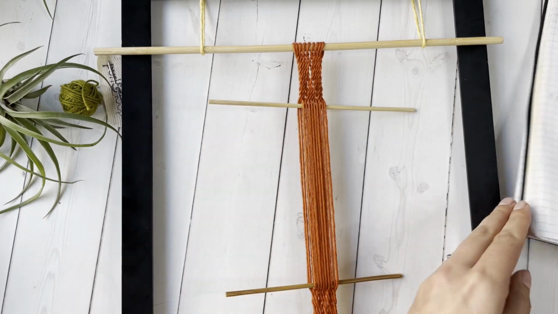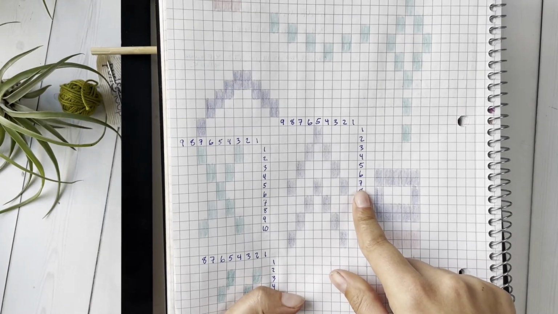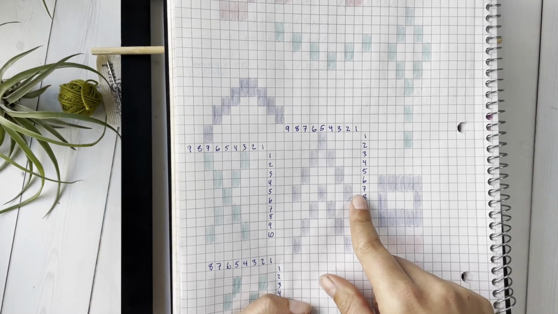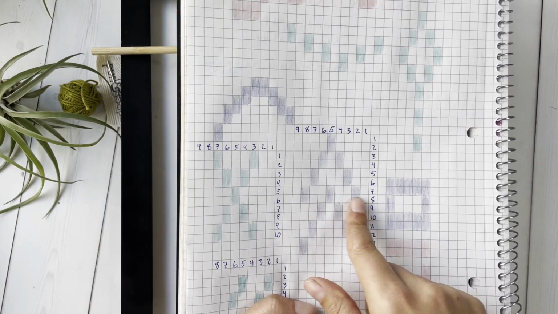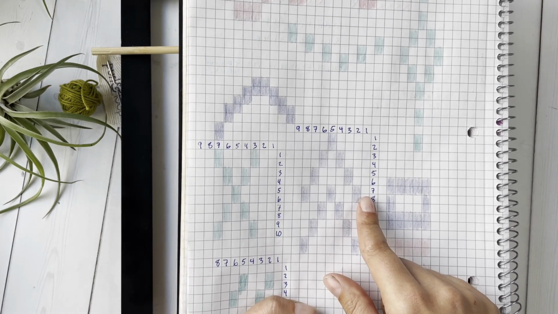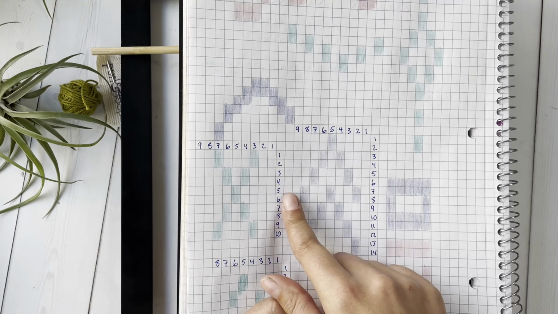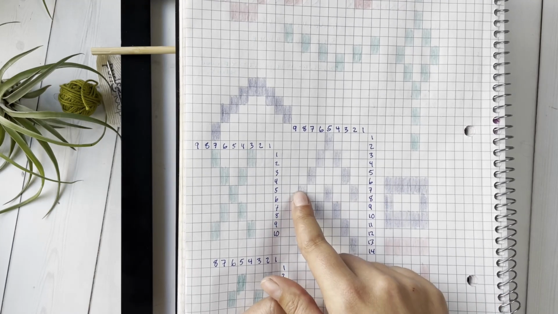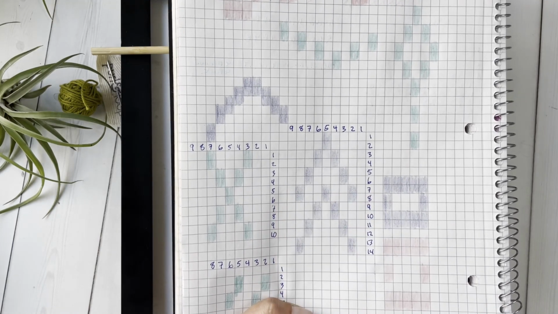And back to our pattern. So we are now on to row 7, and you'll notice on row 7, we start our second little chevron. So we're going to be doing a few more holes in here, and I'm not going to go through what each of these are, but I will go through this row real quick with you.